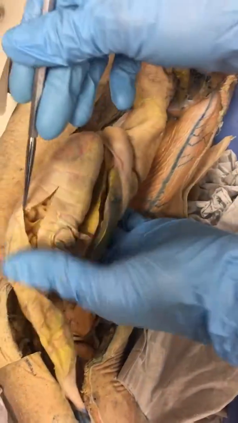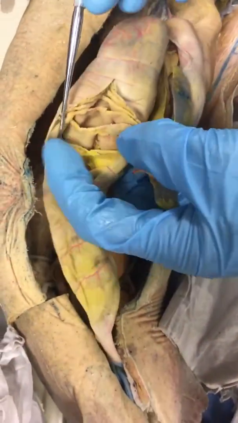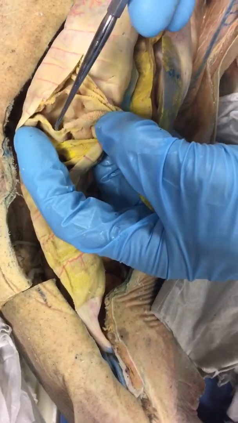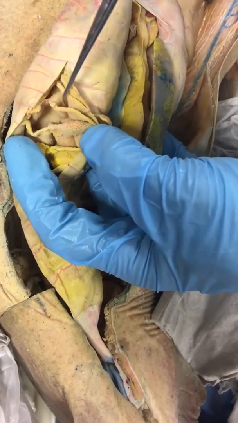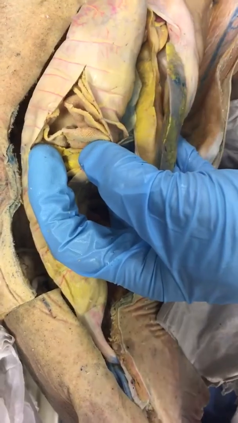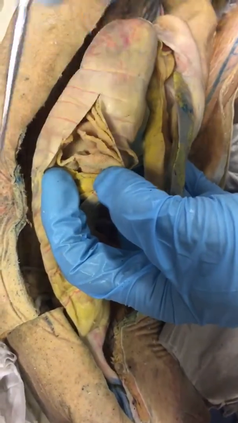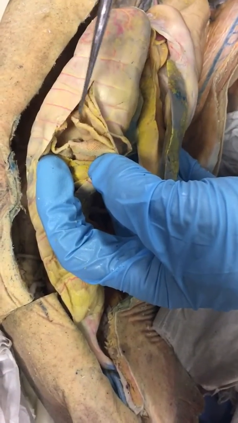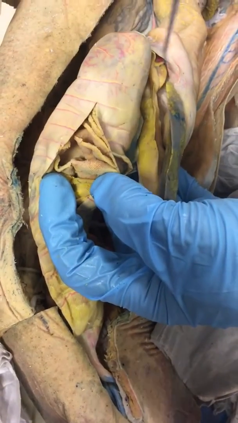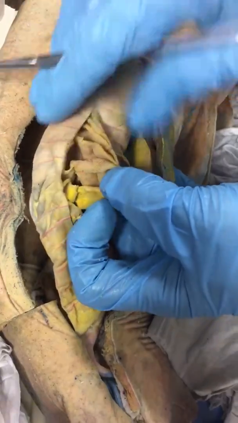Inside the intestine is this really neat spiral valve that greatly increases the residence time of any food running through the intestine. It's kind of like a big long spiral staircase. So that spiral valve creates much more residence time for food going through the intestine.